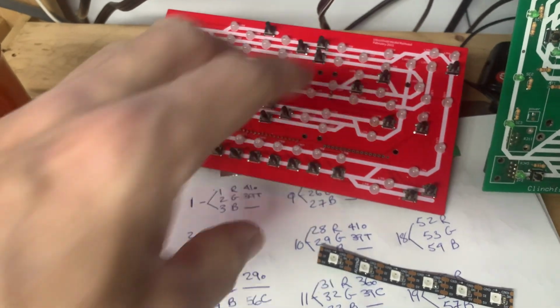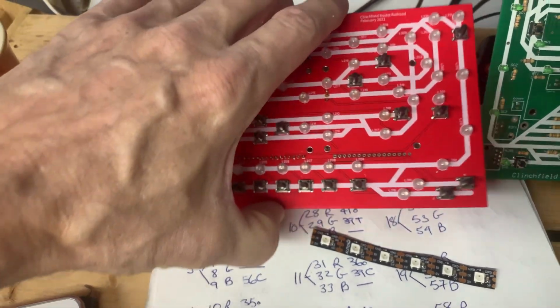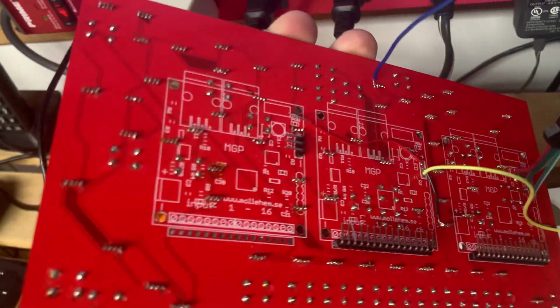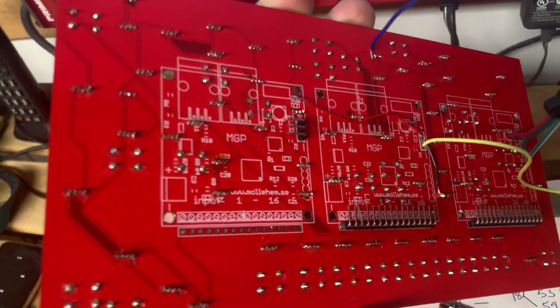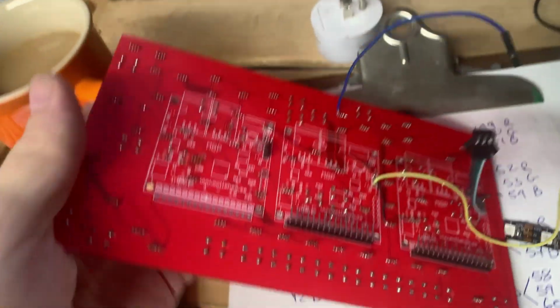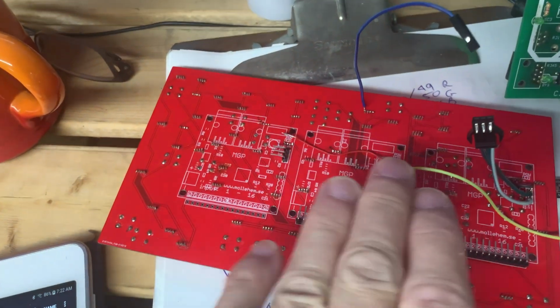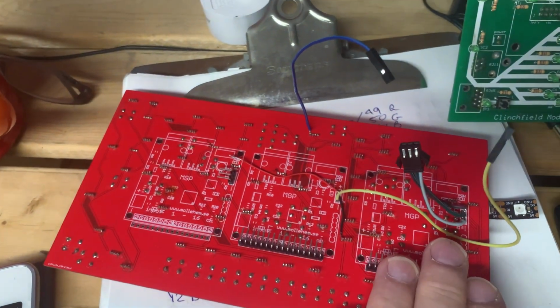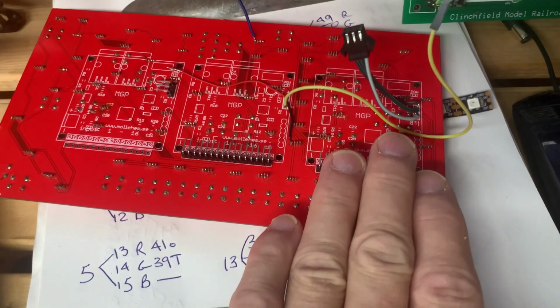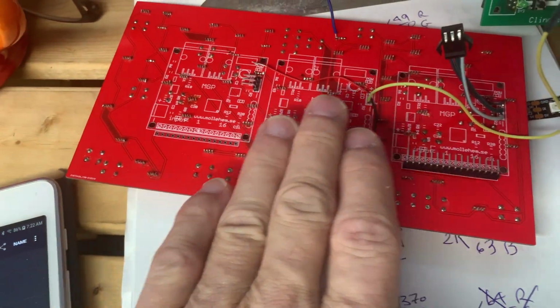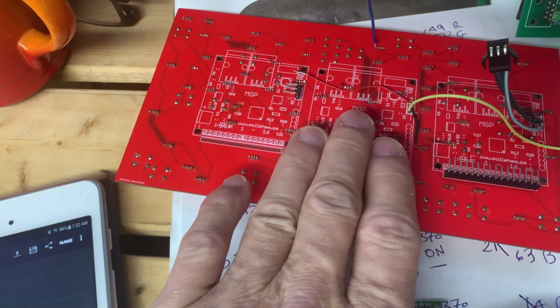The way that board is set up, I have 3 sets. You don't have the boards in the back, but you can see the outline is like 3 boards would go here. So this would be one group of 21 RGB LEDs, a second group of 21, and the third one.